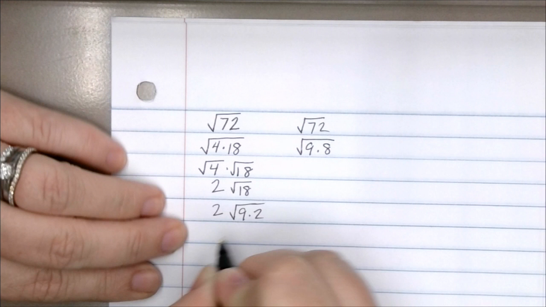Okay? Now, quick question. What if I asked you, not for the exact answer, which is what we just found, what if I asked you to approximate, to the nearest tenth. What do I do?